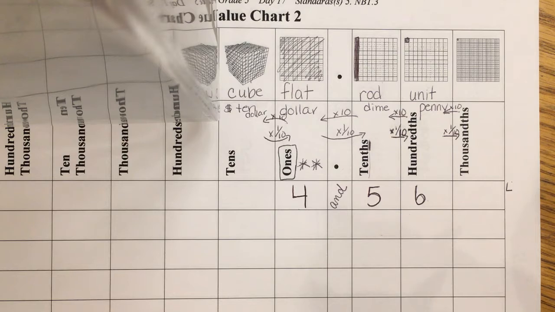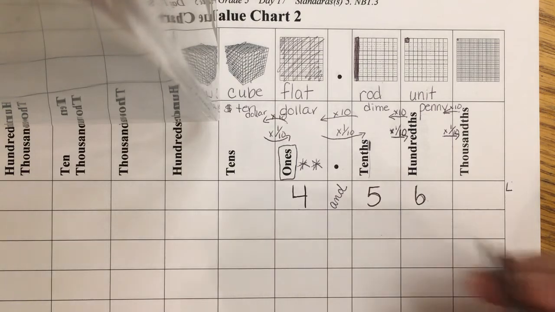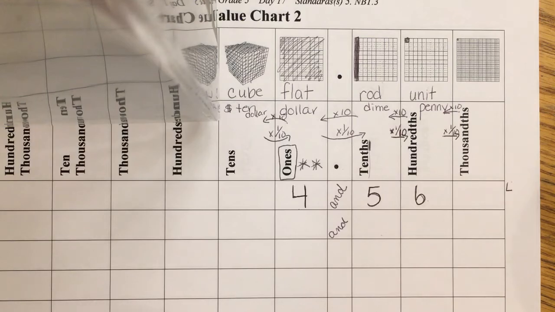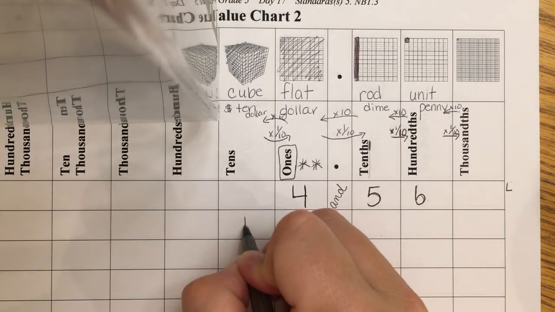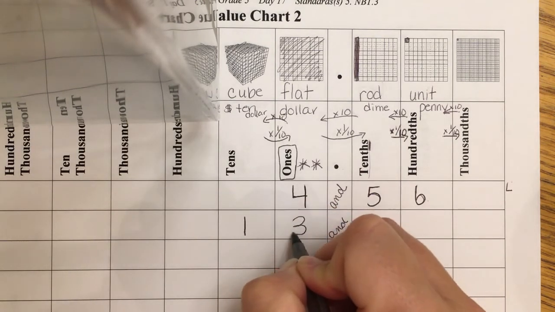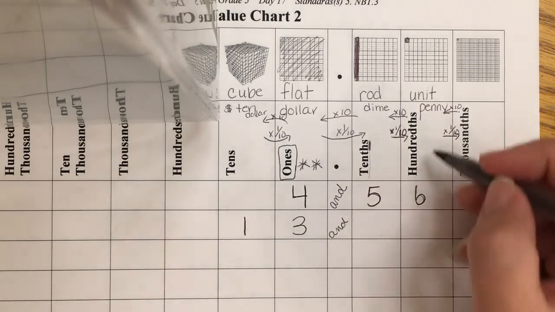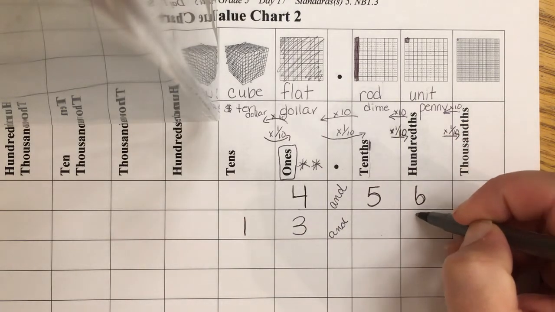I'm going to say 13 and 5 hundredths. So I said 13 and. The last thing I said was 5 hundredths. So the 5 has to go into the hundredth spot.